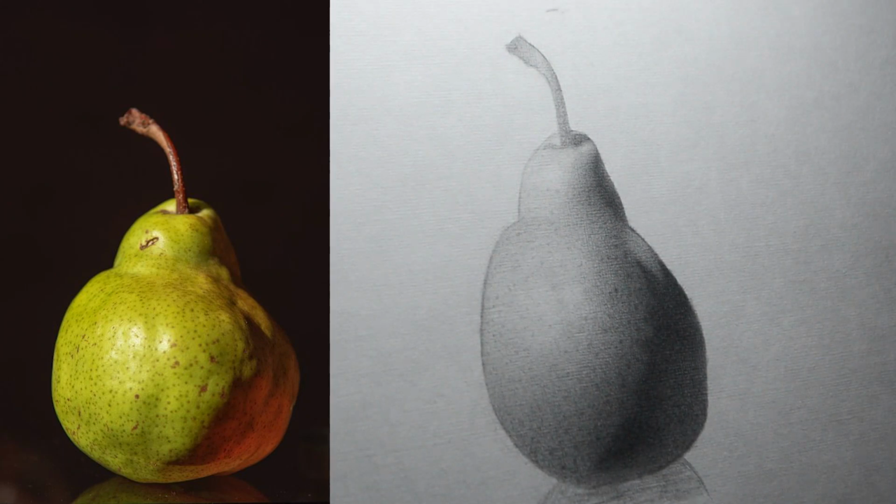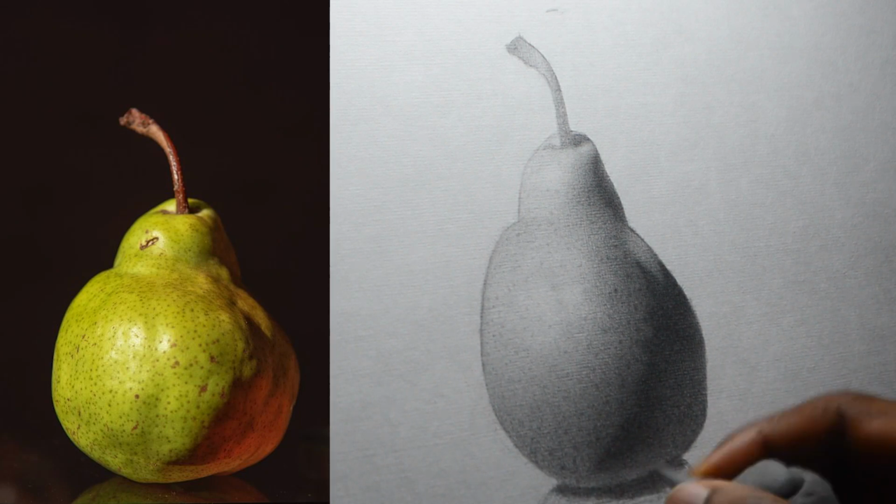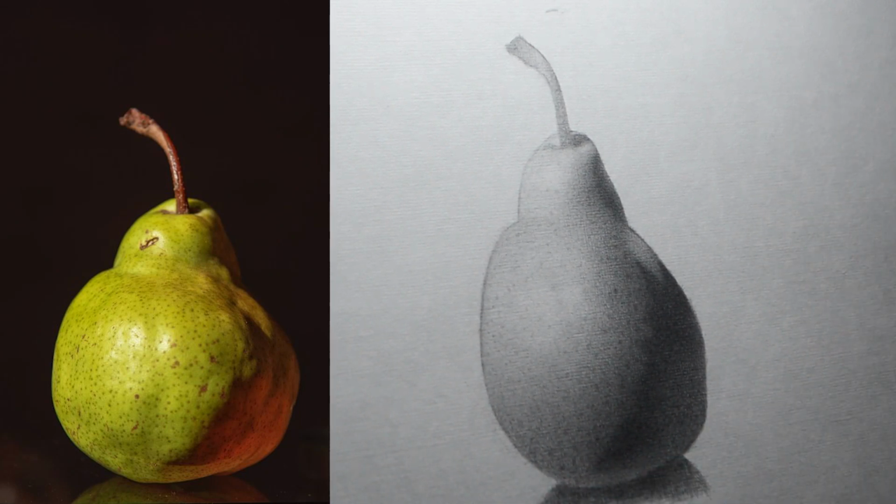Let's not forget the cast shadow. It's among some of the darkest values in our drawing, with the part proximal to the pear darker and with sharper edges. As we approach the conclusion of the drawing, take some time to meditate on the work you've done so far, your areas of improvement, and aspects of the drawing you liked.